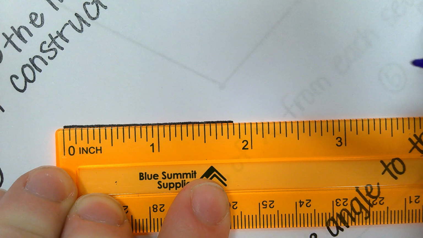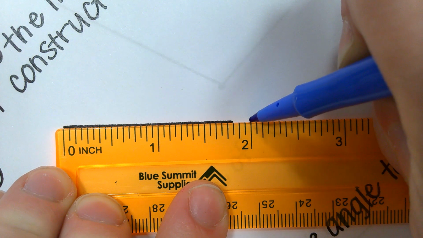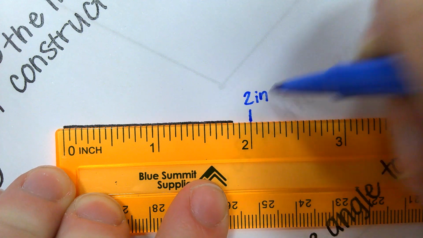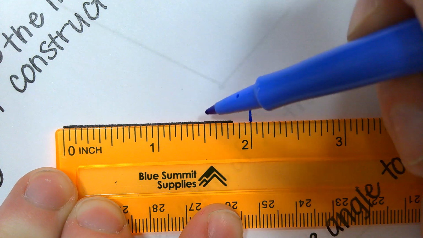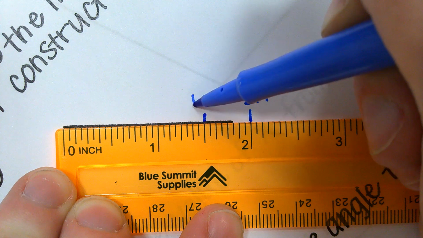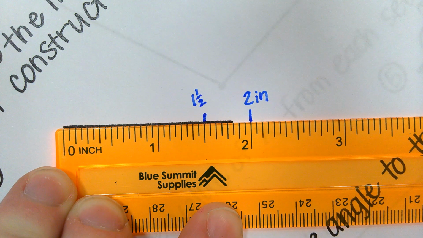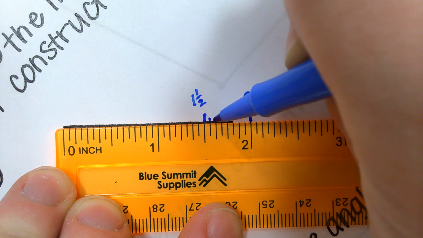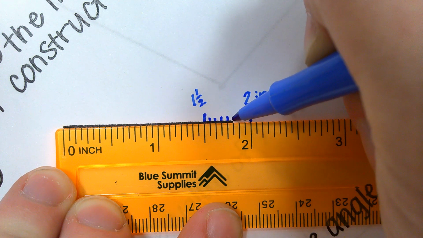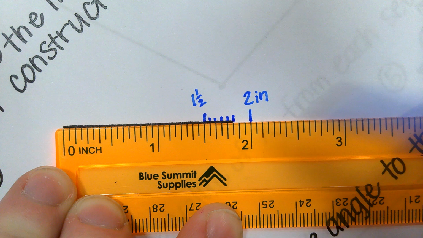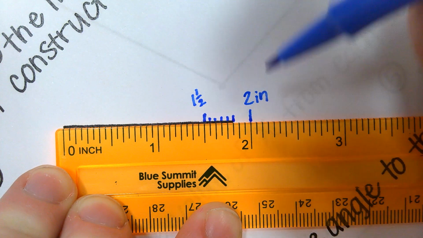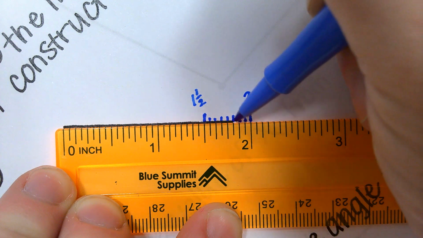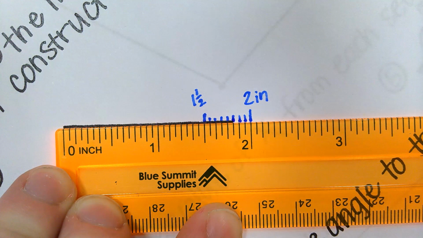So I'm going to make a little mark here, because I know that this is my 2 inches. I know this is 1.5. And let's see how many little lines we've got here. Got 1, 2, 3, 4, 5 from 1.5. Or I could count from 2 here and go backwards. 1, 2, and we land on the third one.